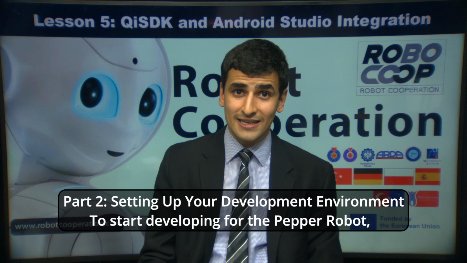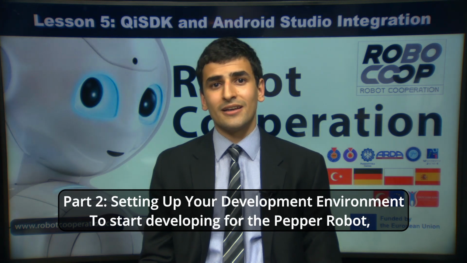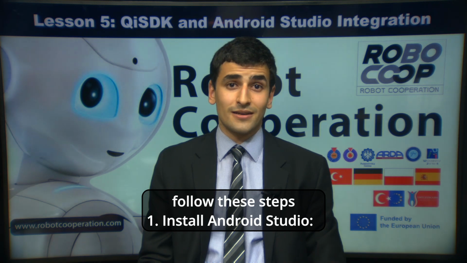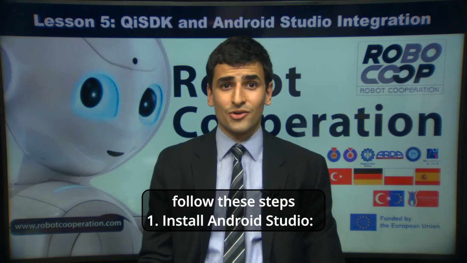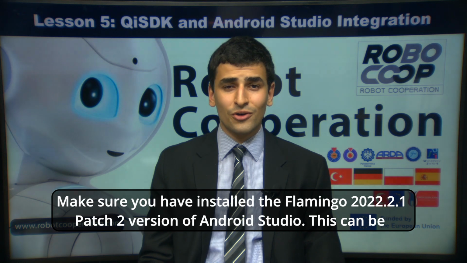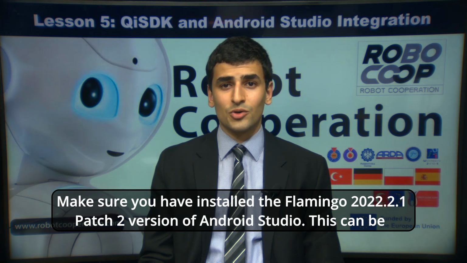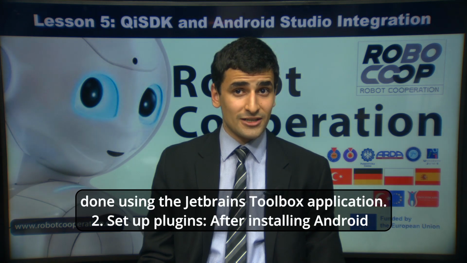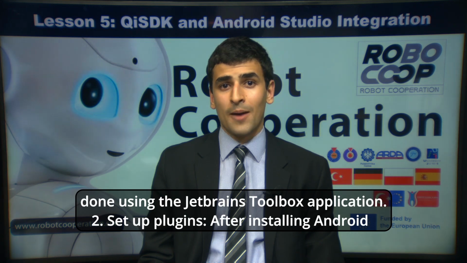Part 2. Setting up your development environment. To start developing for the Pepper robots, follow these steps. Number 1. Install Android Studio. Make sure you have installed the Flamingo 2022.2.1 Patch 2 version of Android Studio. This can be done using the JetBrains Toolbox application.